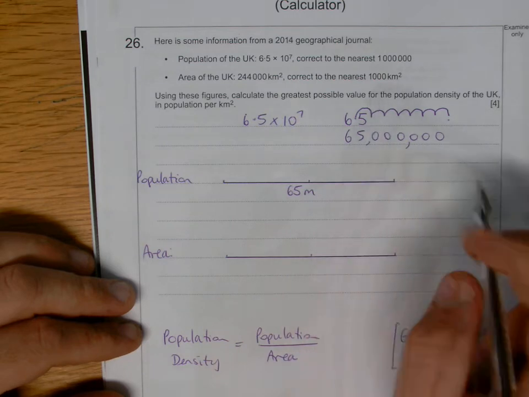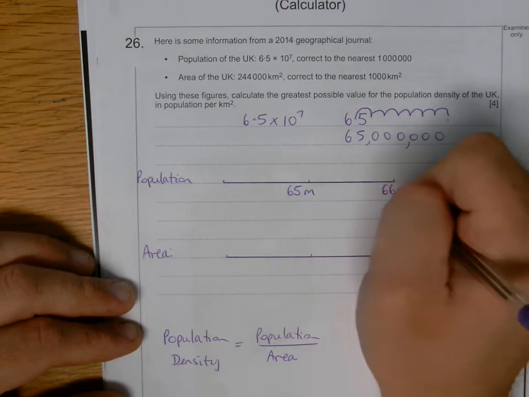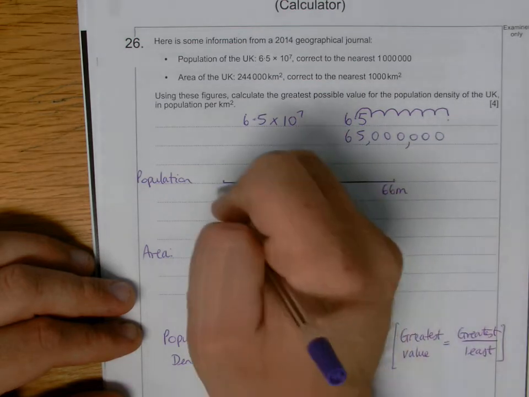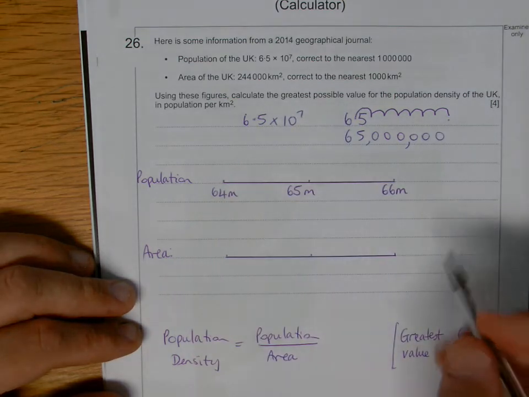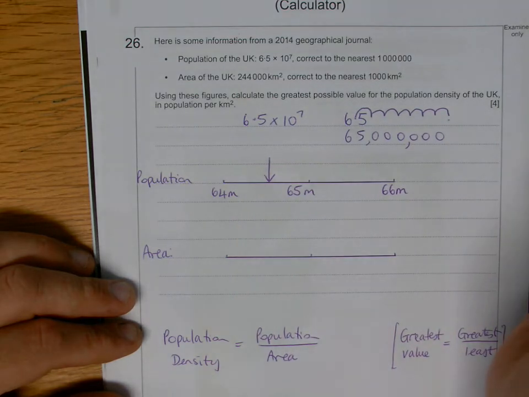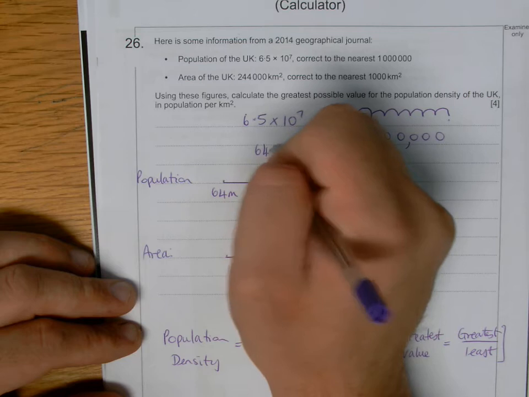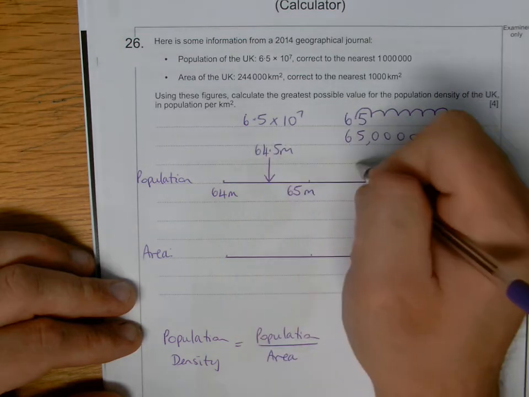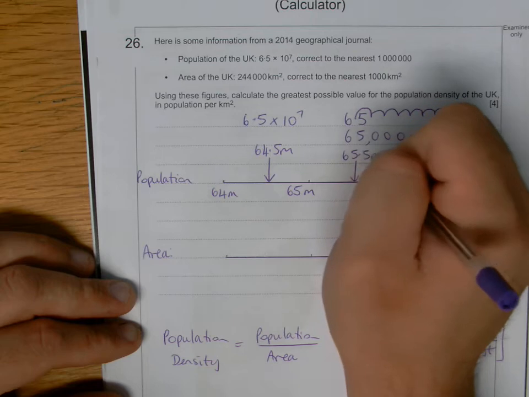Now, because this measures to the nearest million, the next step on the scale would be 66 million, and the one before it would be 64 million. So to get the least possible value it could be, it would obviously be here, between 64 and 65. So that will be 64.5 million. And then the greatest it could be is going to be here, 65.5 million.